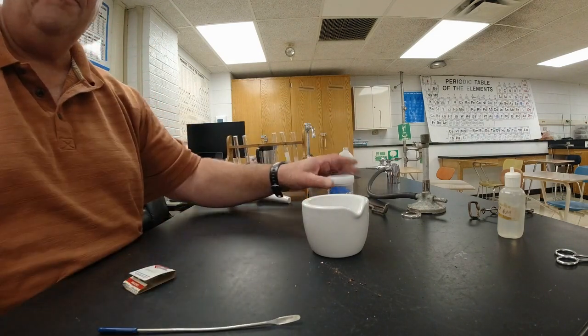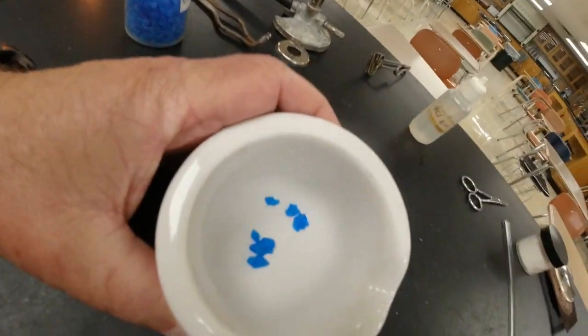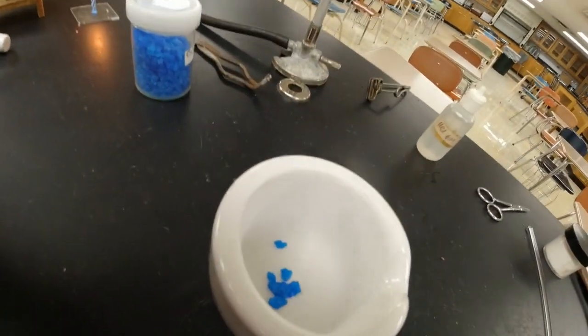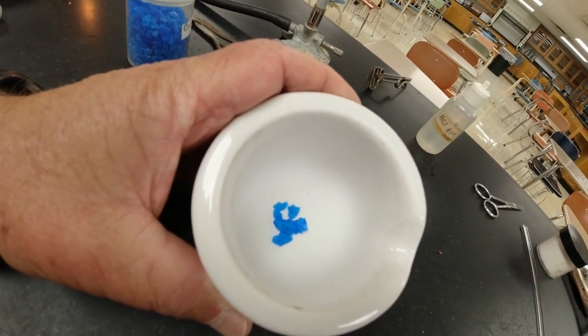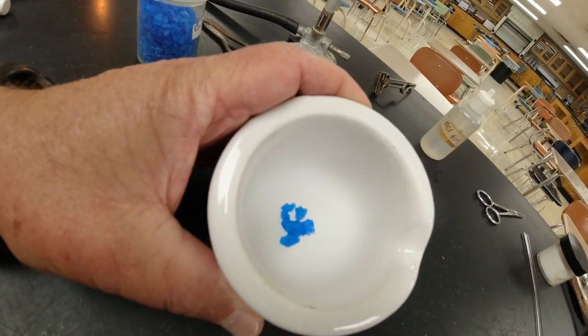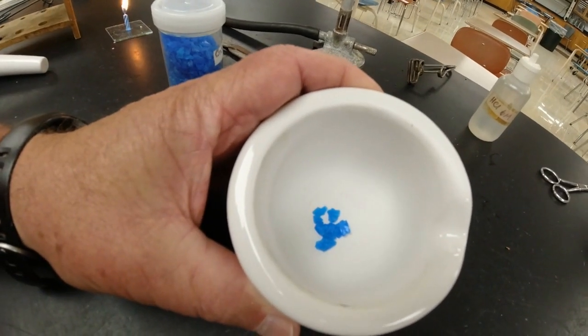Let me move the camera here. You guys can see the bright blue crystals in there and what color they are. They're a nice royal blue, pretty color like that. Don't eat them, all right? And so now you guys have seen that.